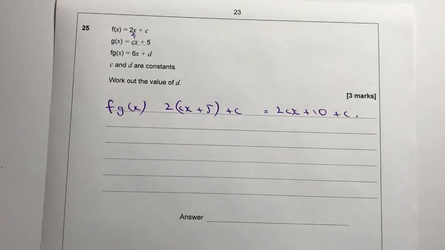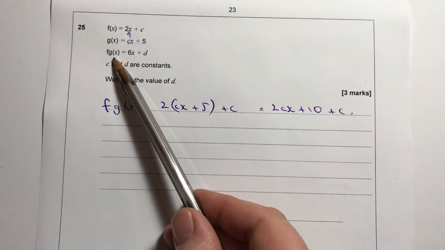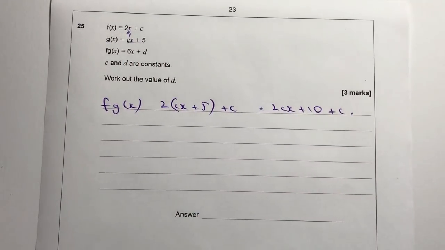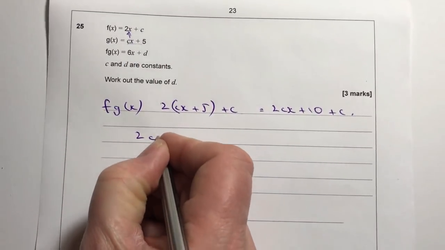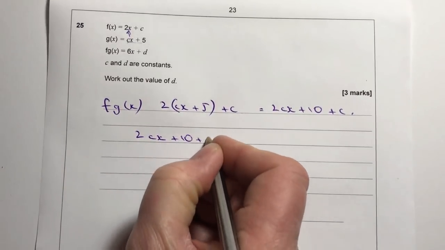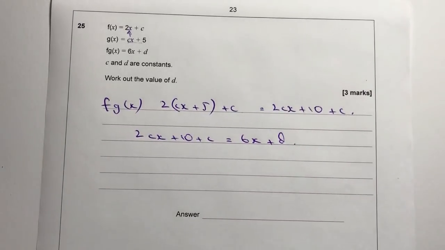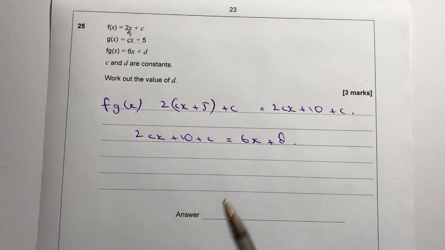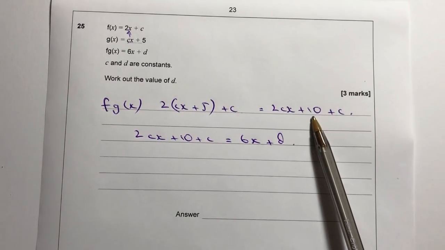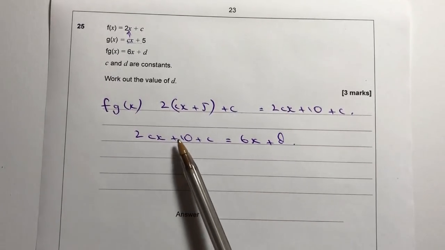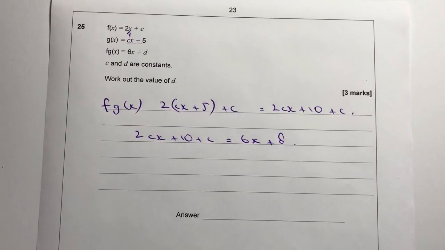However, that's not what it tells us in the question. It actually tells us that this is 6x plus d. So in other words, 2cx plus 10 plus c equals 6x plus d. Okay, so let's just be careful about that a little bit. What we're doing is working this out as this, and they're saying, oh no, actually it's this. So we're saying that in that case, that and that must be equal.